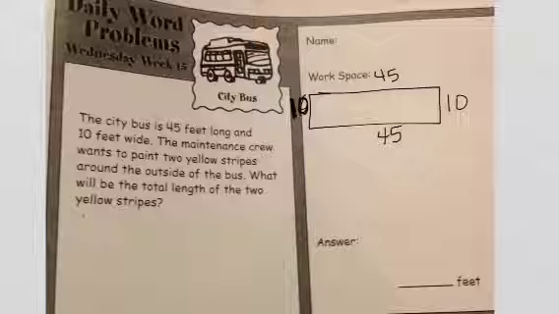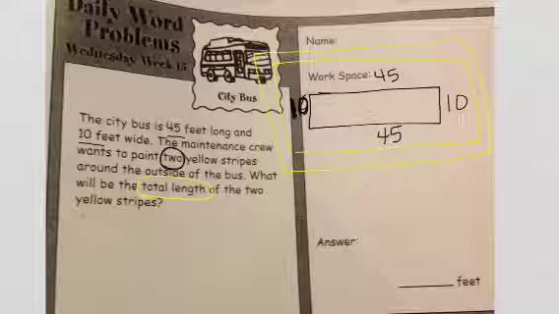All right, so let's go back. We have 45 feet long, 10 feet wide, and I want 2 yellow stripes around the outside of the bus. Stripe 1, stripe 2. So what's going to be my total length? Good luck, guys.